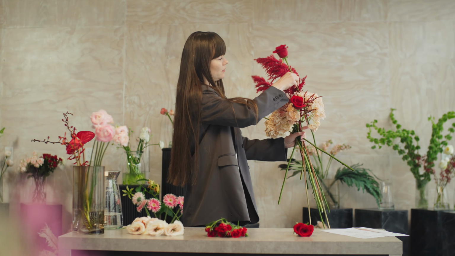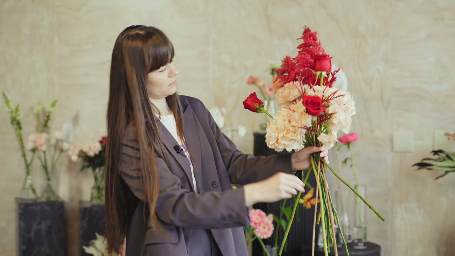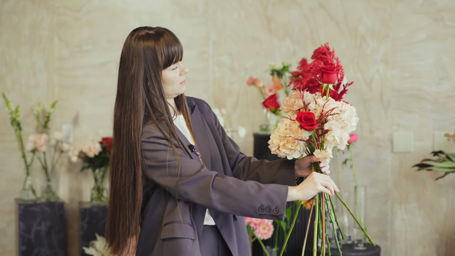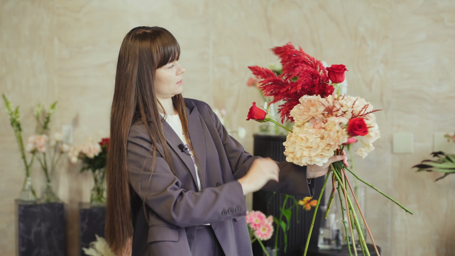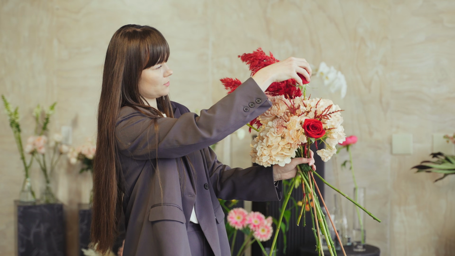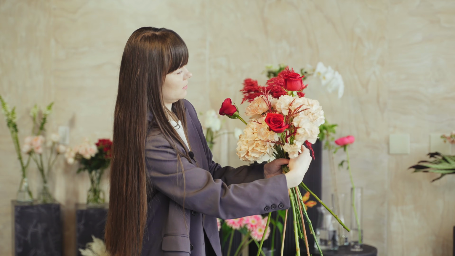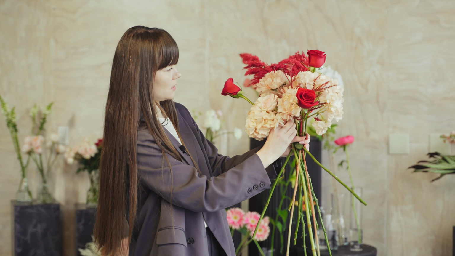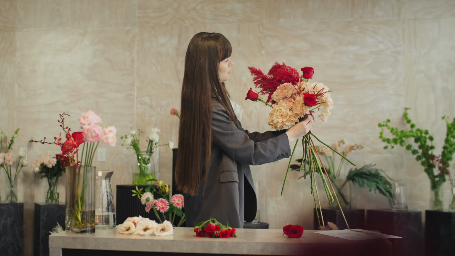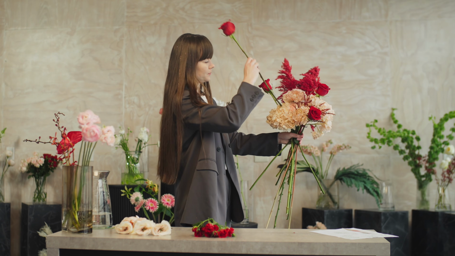Fun part about hydrangeas, you can just stick the flowers through it. Again, I don't like when the flowers are the same height, so you want to play with the position of the flowers, adjusting it as you go. And my last one, probably went here.